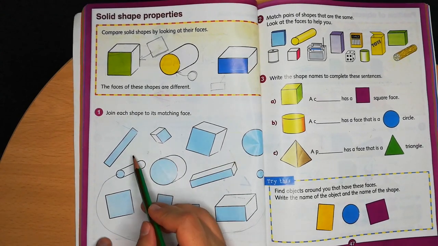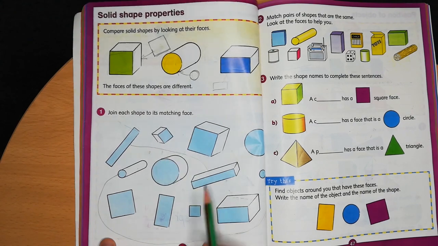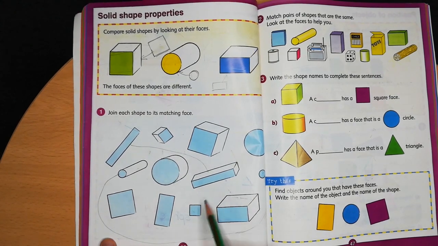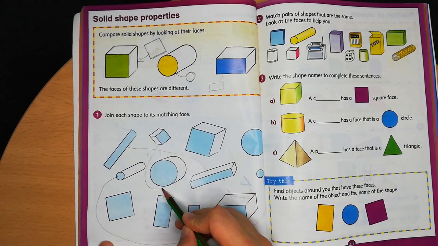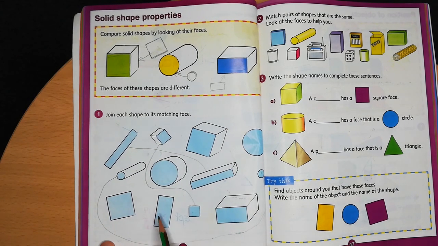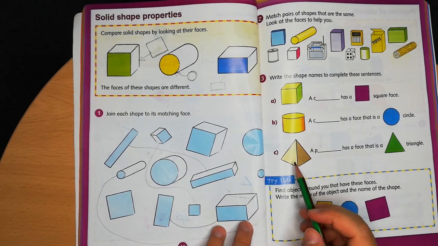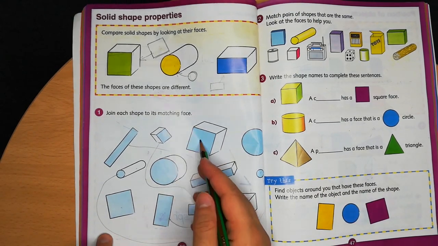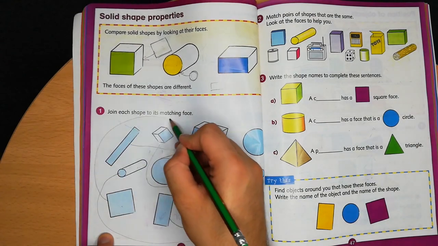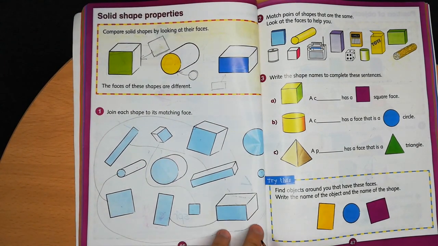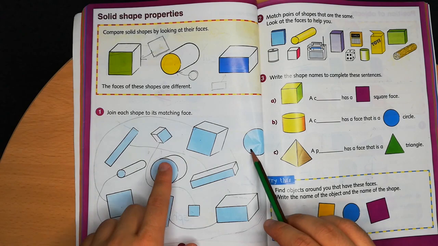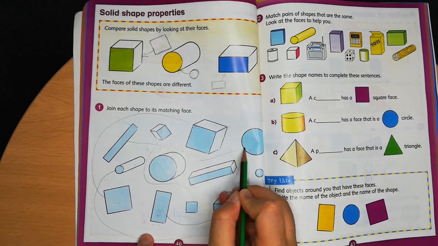Rectangle, same as a cuboid. Okay. A box and a square. A rectangle and a cuboid. A square and a cuboid, the same size. A circle and a cylinder. Both are big.